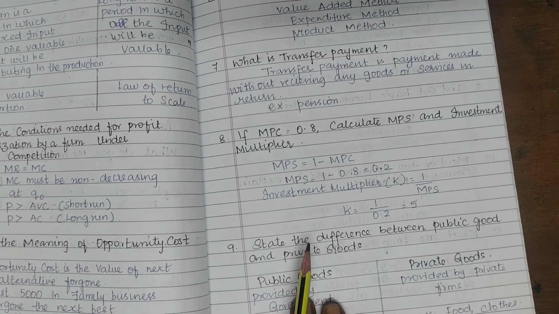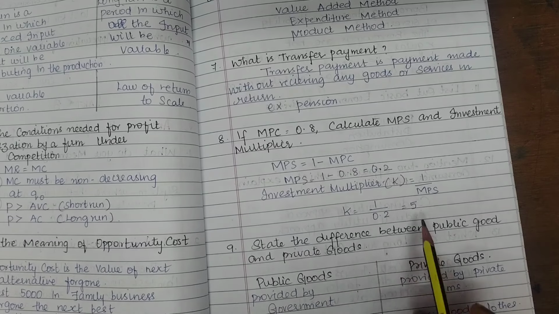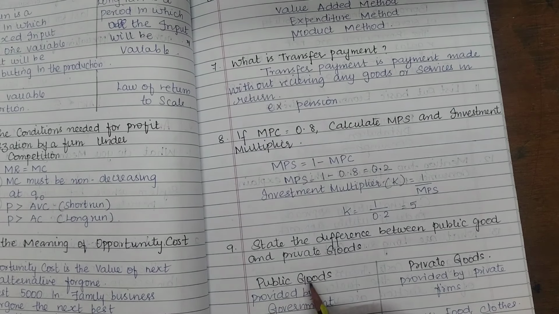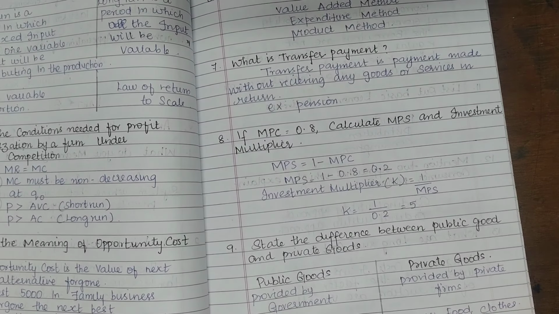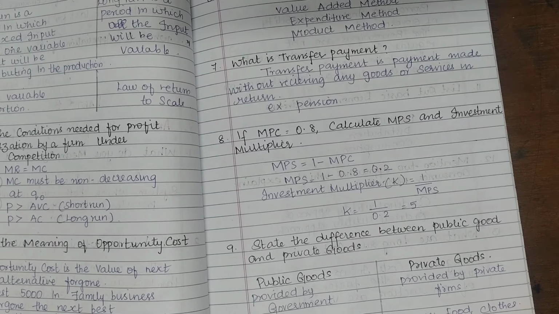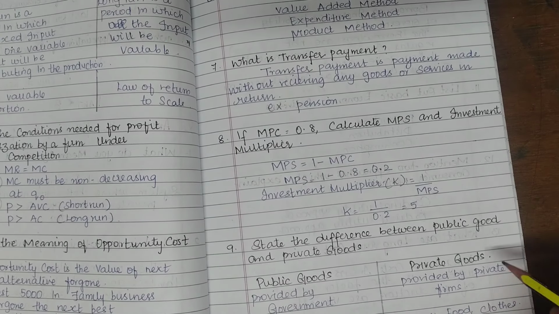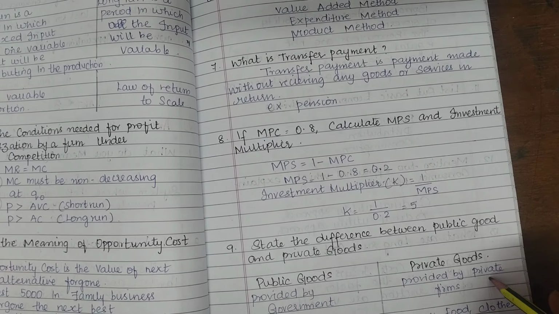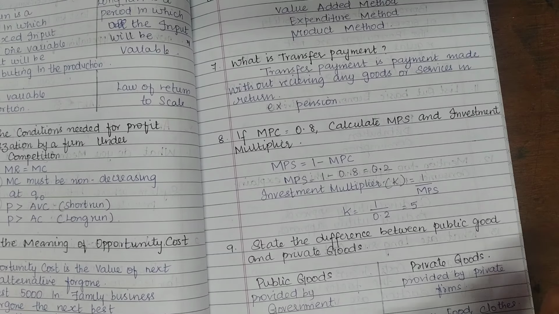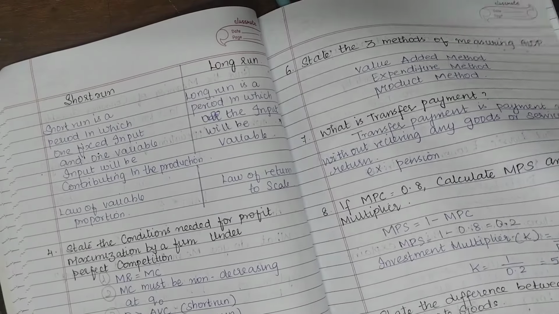State the difference between public good and private good. Public goods are provided by the government, like street light, and are used by all and there is no restriction. Private goods are provided by the private firm, for example food, cloth, etc., and are used by the individual by paying for it.